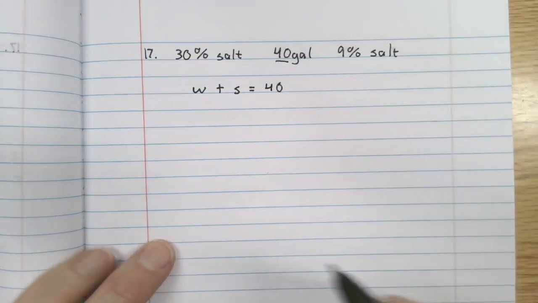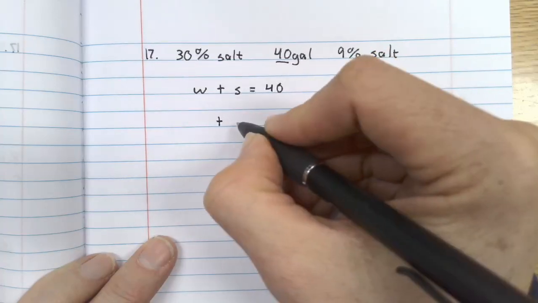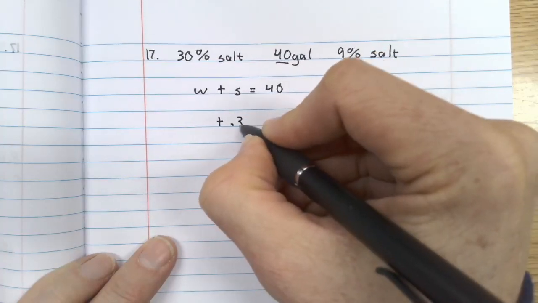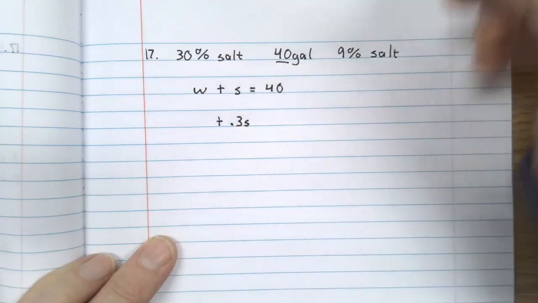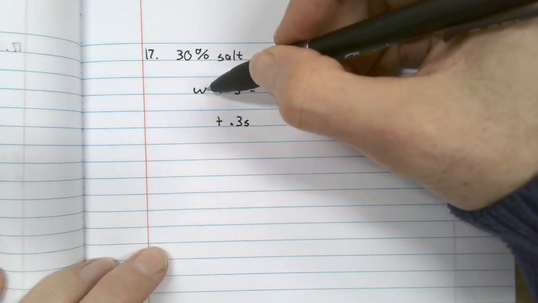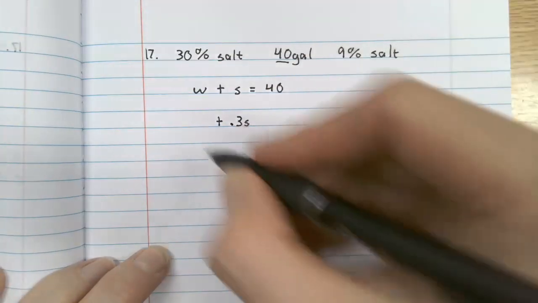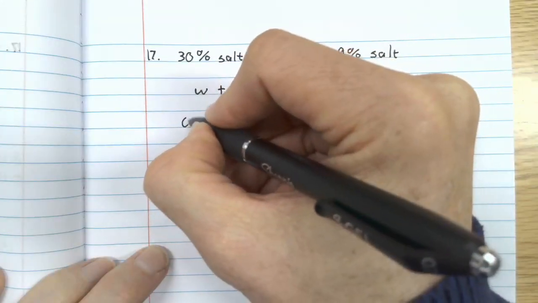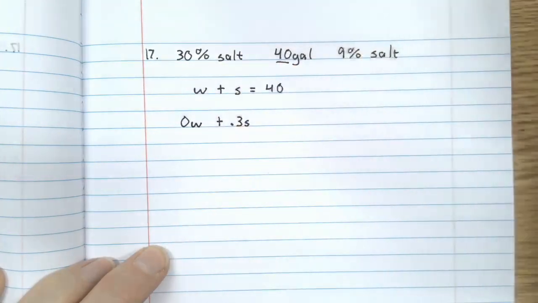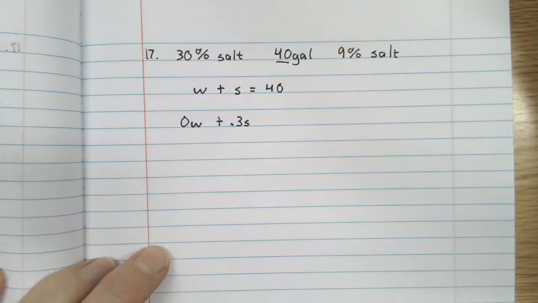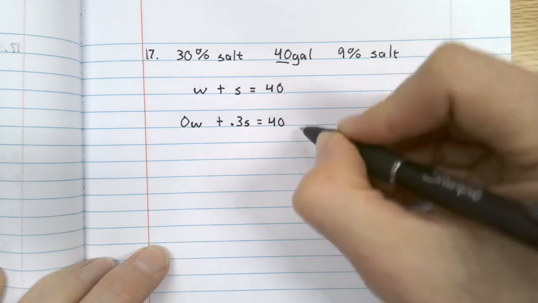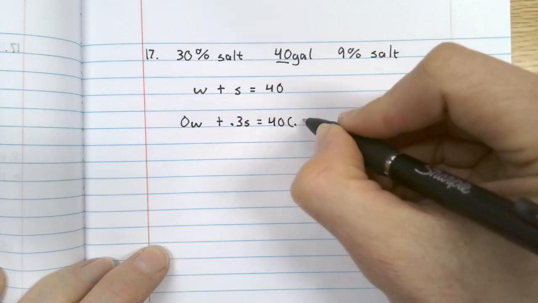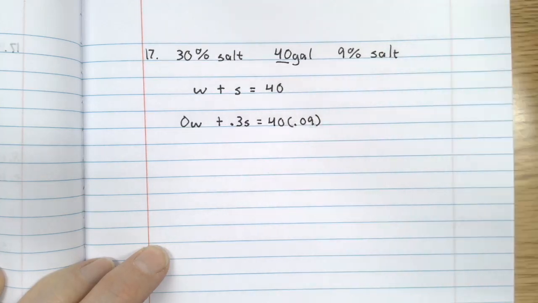Now here's what's interesting. I know I want this 30% salt, so we change 30% to 0.3, right? How much salt is in the water solution? Well, 0, right? It's going to be 0% salt in that water solution, and that's going to equal 40 times 0.09.